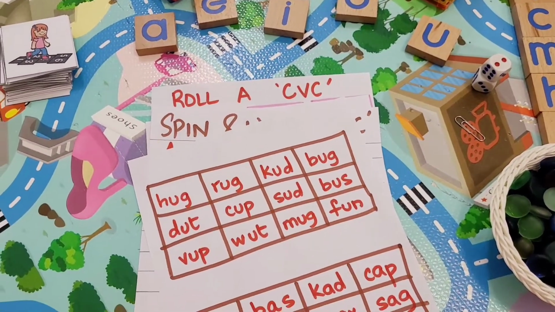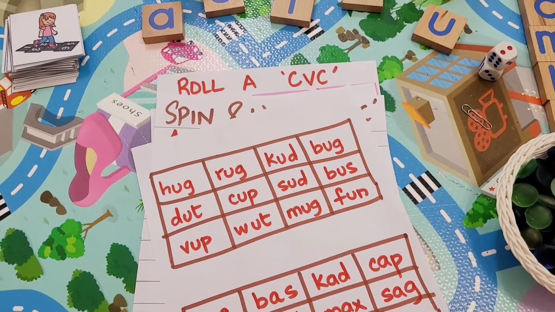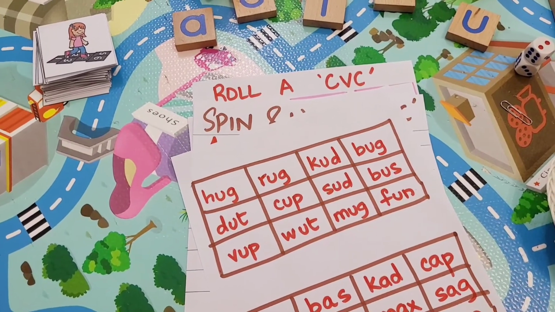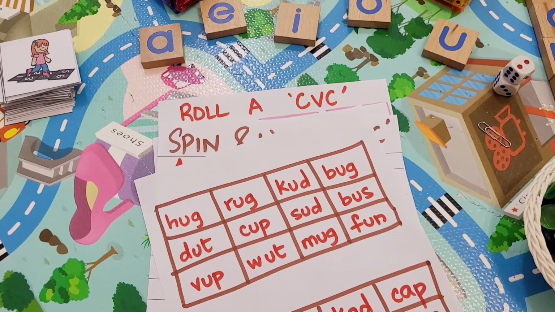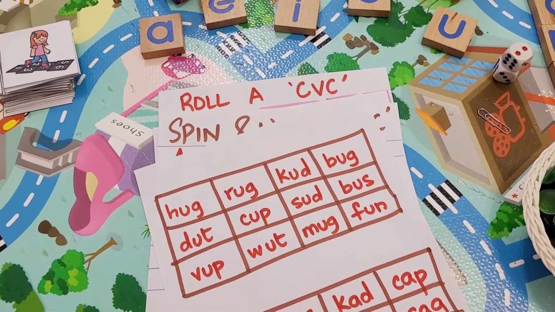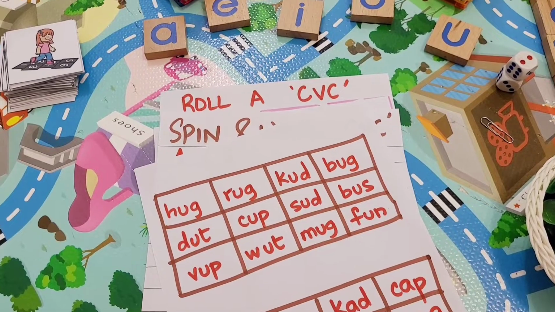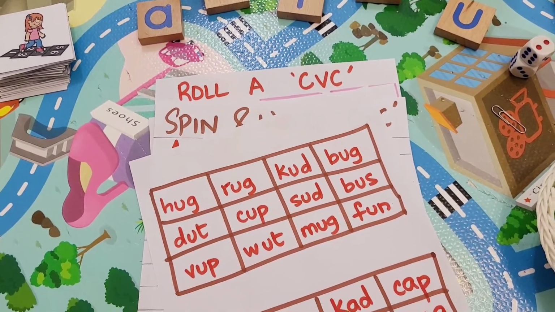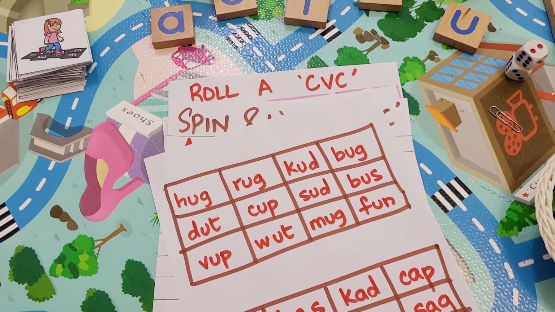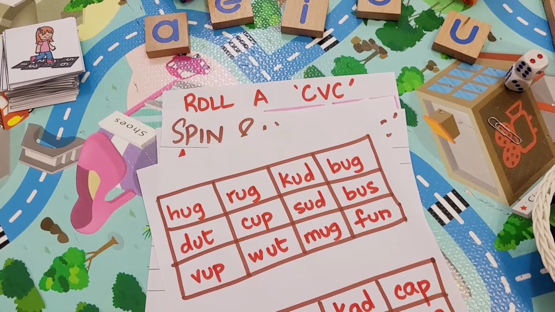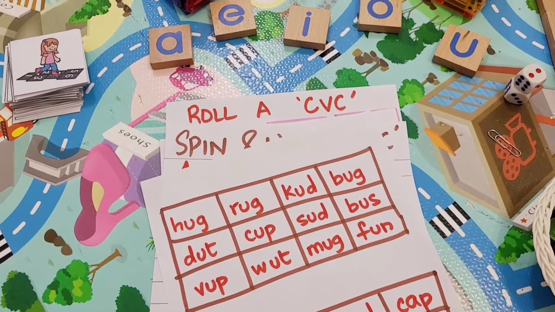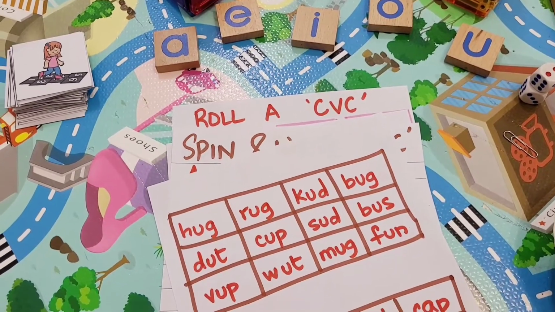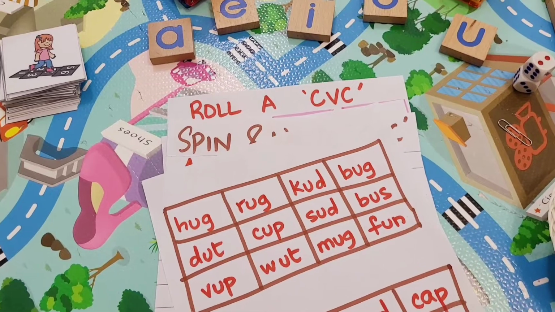Today we are going to talk about CVC words. If you're here, I am expecting that your child is already blending three-letter words. I have shared in my previous videos how to teach a child to blend two-letter words and then three-letter words. If you haven't watched those videos, I will link them down below in the description box, and make sure that you watch them to help your child learn blending.